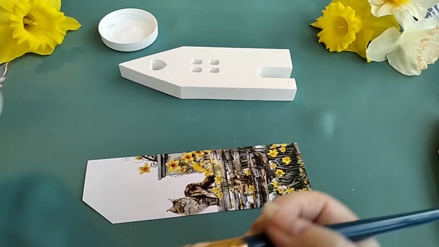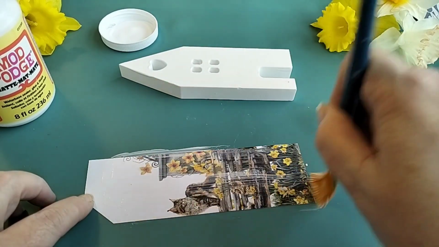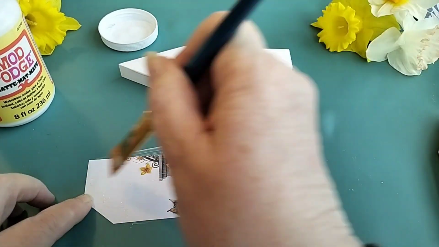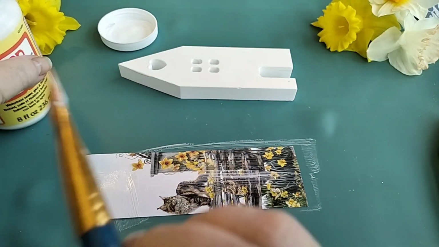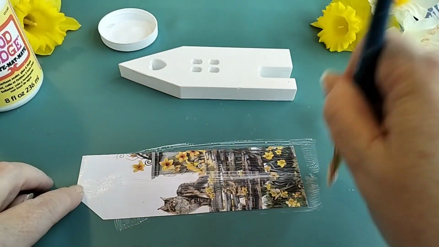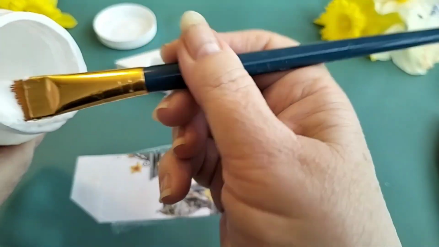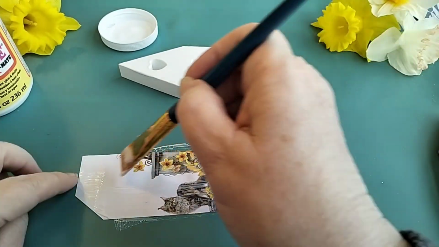So I'm going to go ahead and apply the Mod Podge, and I'm just using the matte version here. I'm putting a nice even coat on both the surface of the house and onto the paper.